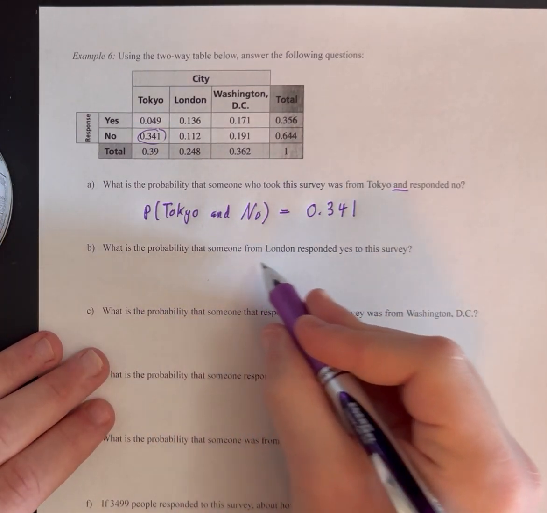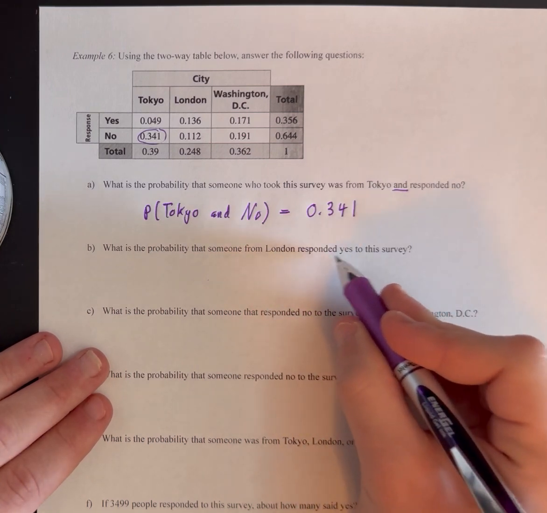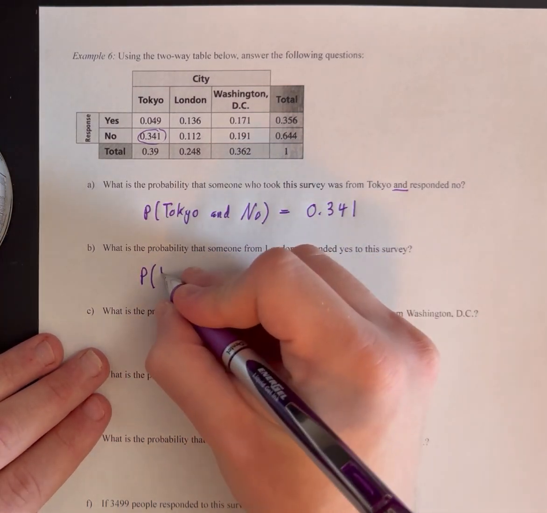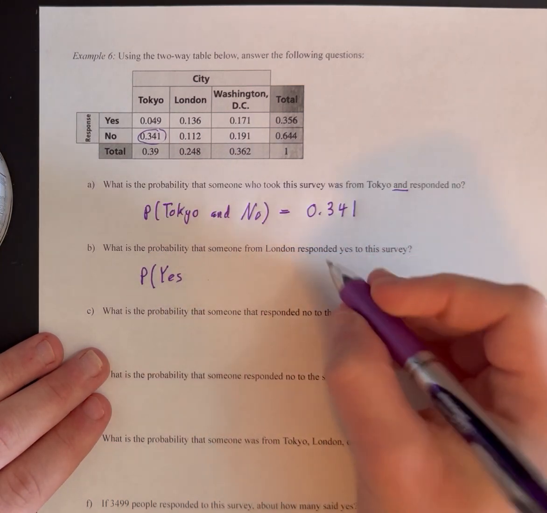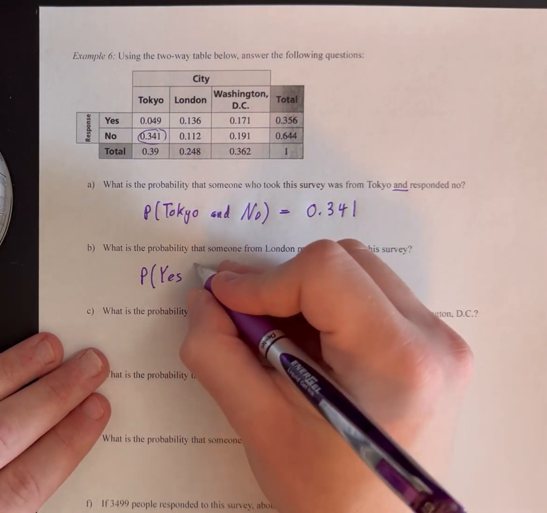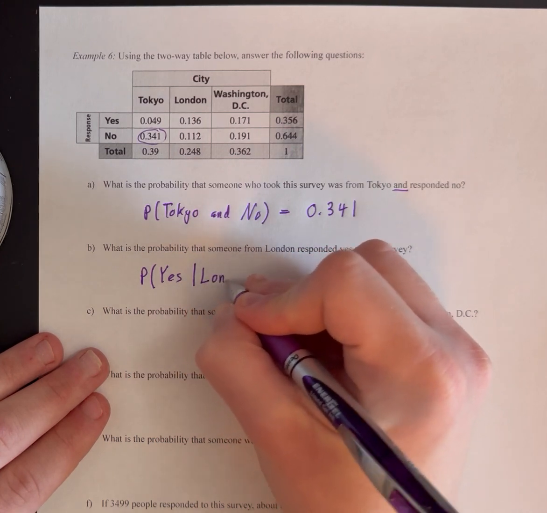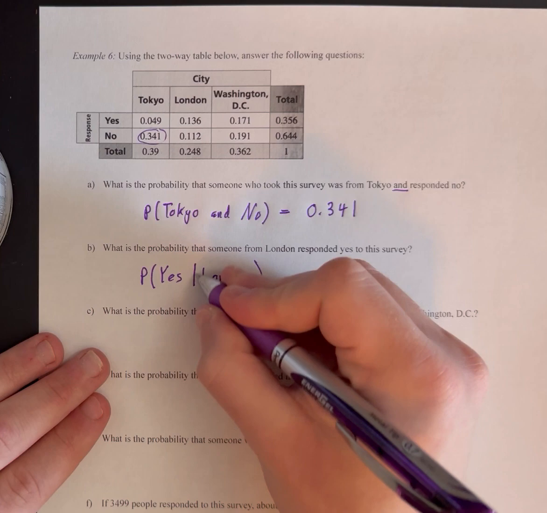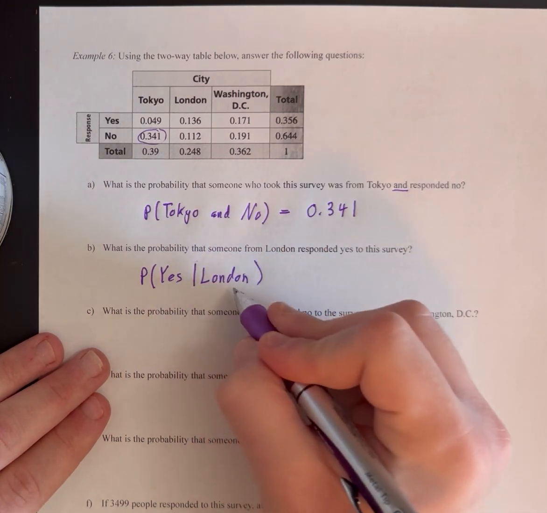All right, what is the probability that someone from London responds yes to this survey? So is this the probability they said yes and they're from London, or is this the probability they said yes given that they're from London? Because the way they worded the question, that actually means given right here. So it's a conditional probability.